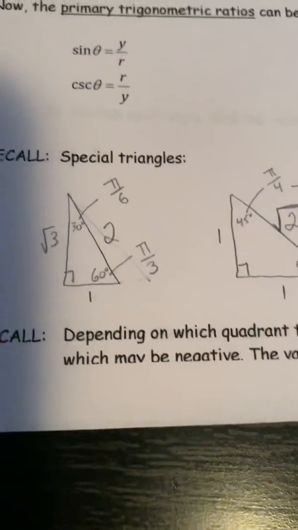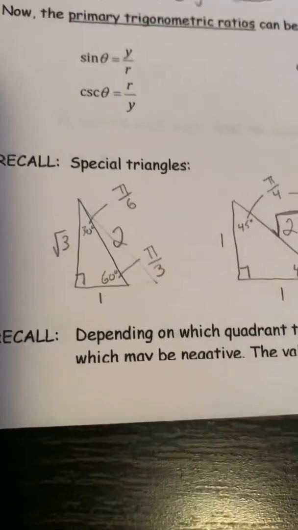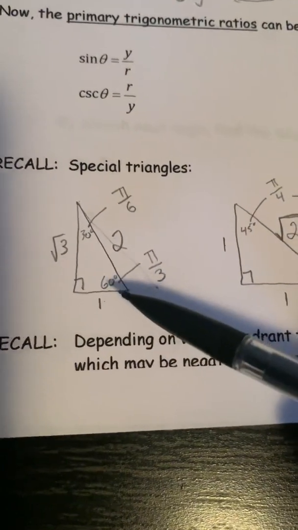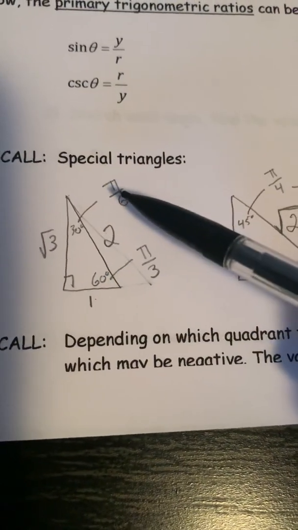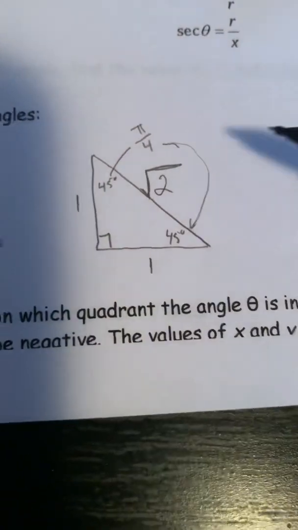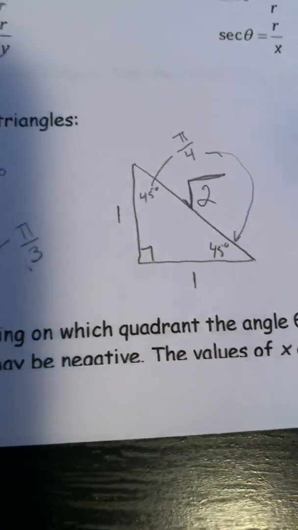Okay, so if you're not sure, just convert it. Remember, you multiply the degree by pi over 180 and then reduce. So pi over 6, pi over 3, and 45 degrees is pi over 4.